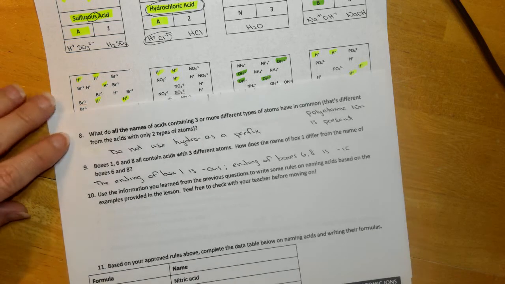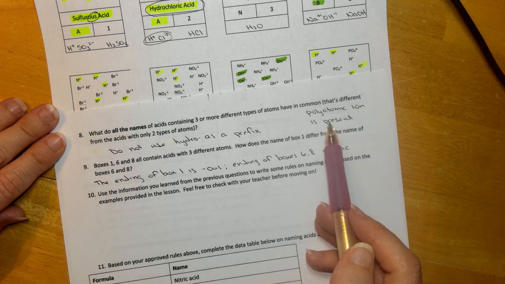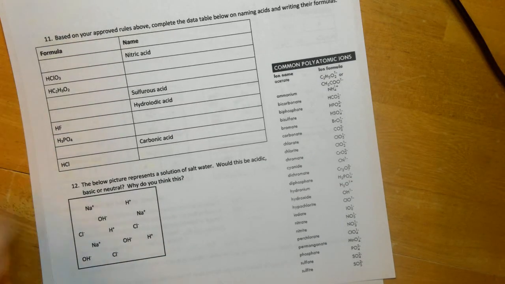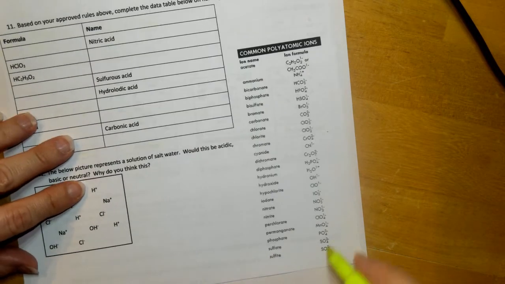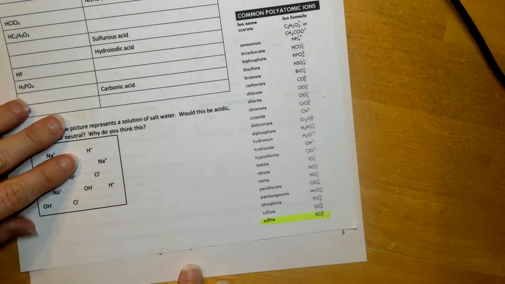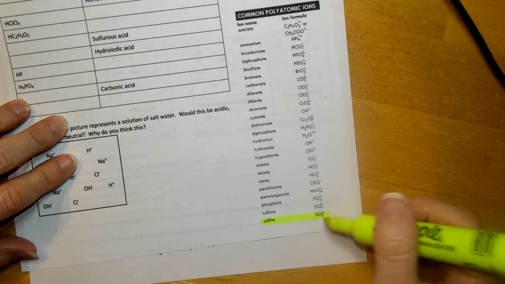Well, I did put a little note up here that the polyatomic ion is present in these 3. In boxes 1, 6, and 8, the polyatomic ion is present. So it's got to be something about that polyatomic ion. So let's see if we can find those. The sulfurous acid had SO3 -2. So here's SO3 -2, the sulfite ion. The number 6 nitric acid had NO3 -1.